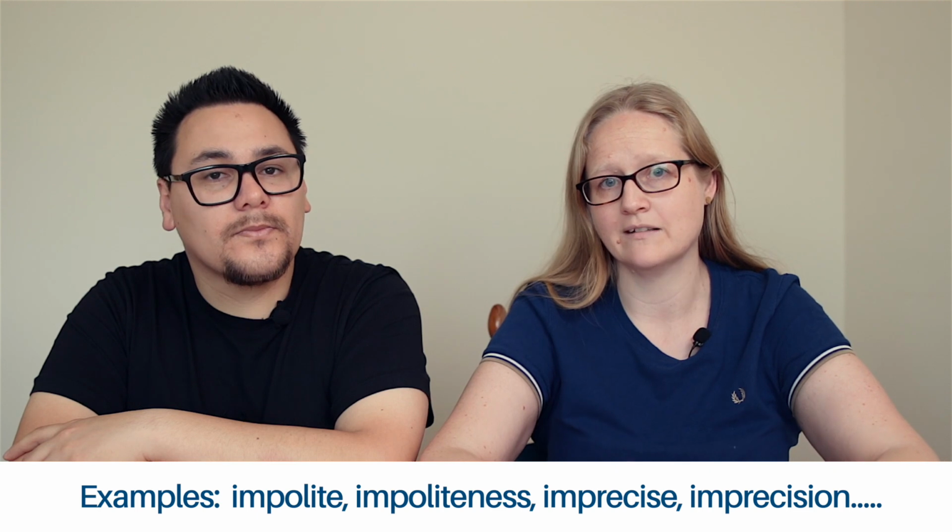Yeah. And you should also look for common patterns. For instance, often, though not always, uncountable nouns and adjectives which start with the letter P can be preceded by the prefix "im" to express the opposite meaning. Yeah, the best way to improve word formation is to practice using mind maps. Here's an example to get you started with something that we all need.